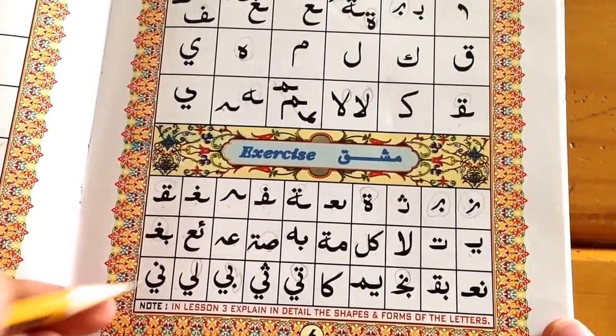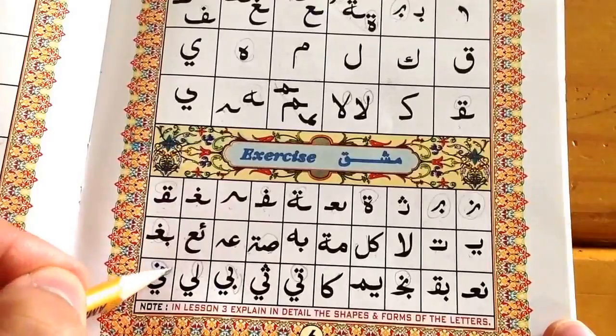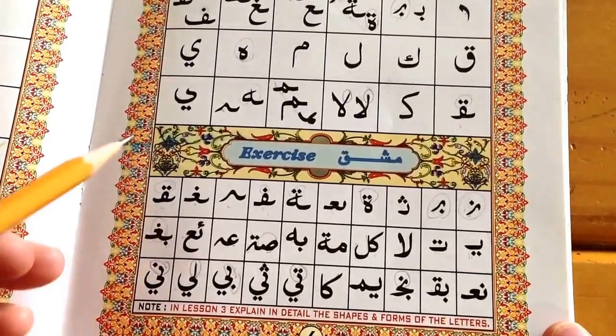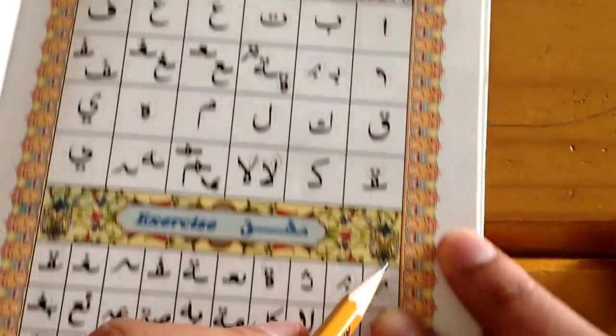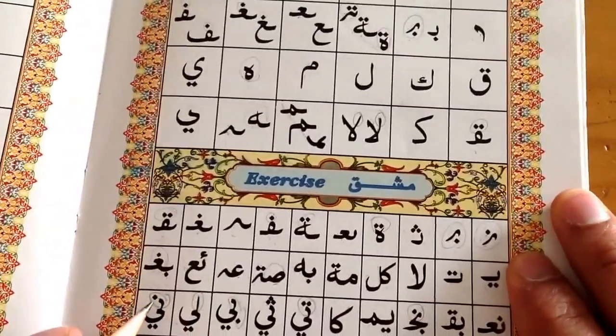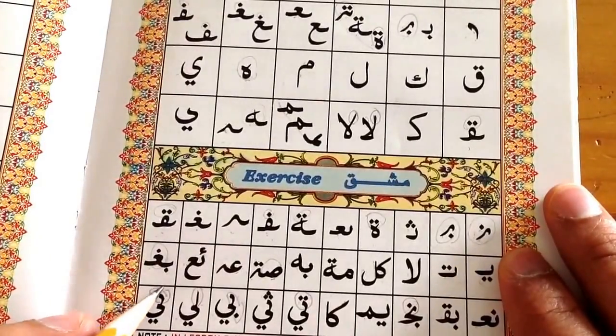Nun, ya. Nun, ya. So there's another type of noon. Right? So one type of noon we learned is this one right here. Another type right here. And a third type right here. So nun, ya. Nun, ya.